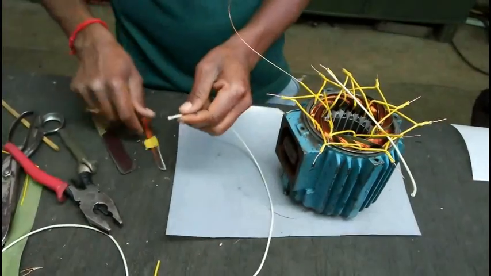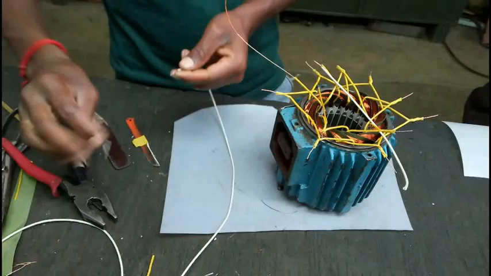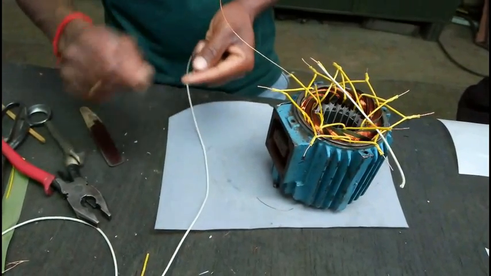We have to remove the insulation before connecting the end point.